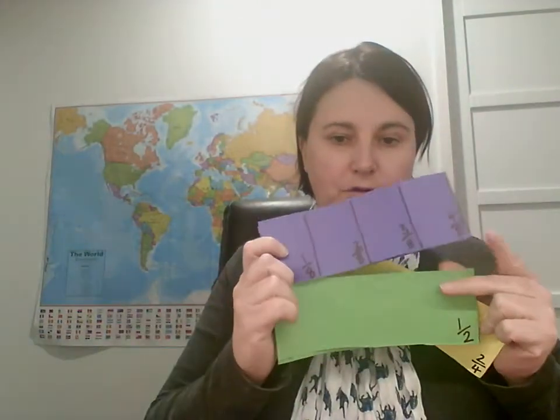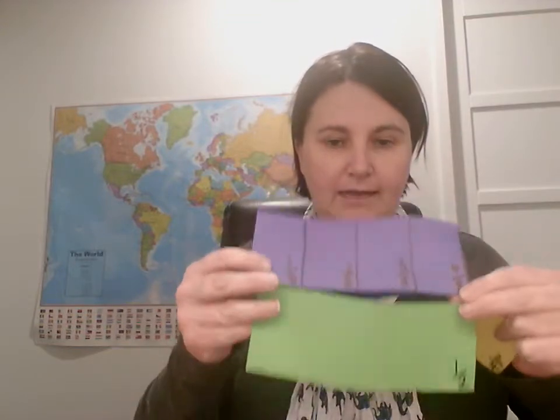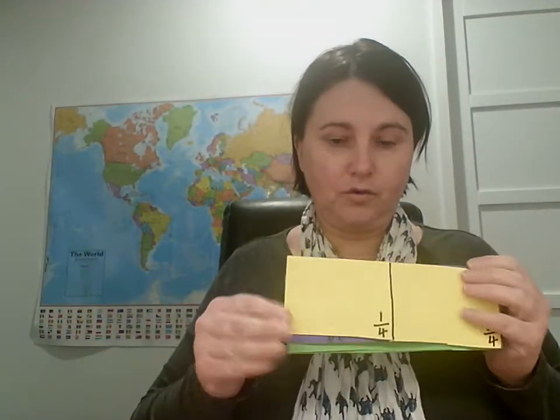And here again, let's just compare 1/2 to 1/8. We're still getting exactly the same amount. You can see exactly the same amount. 1/2, 4/8, and 2/4 are exactly the same amount.